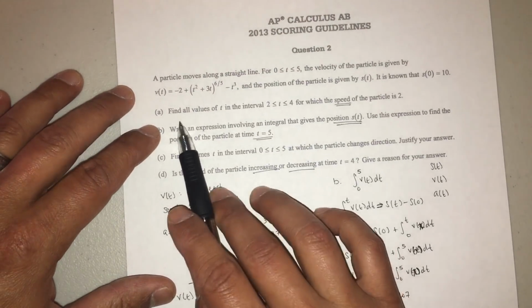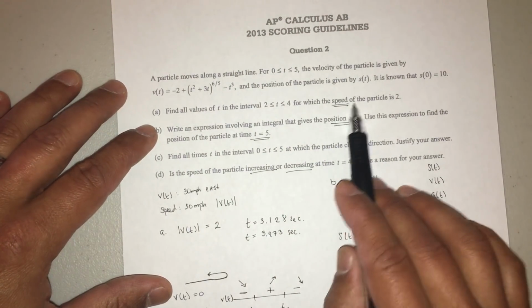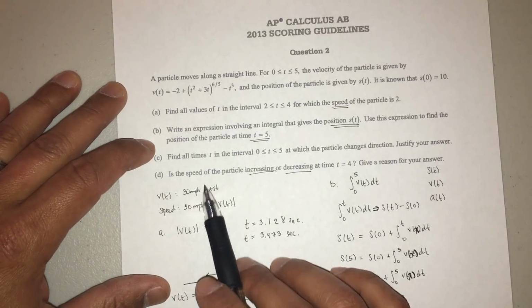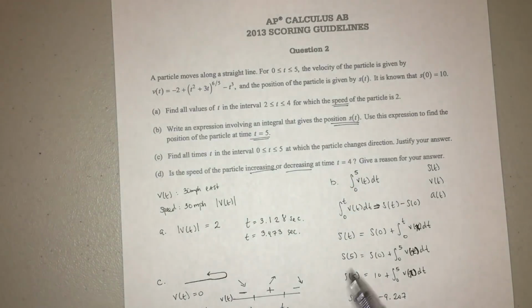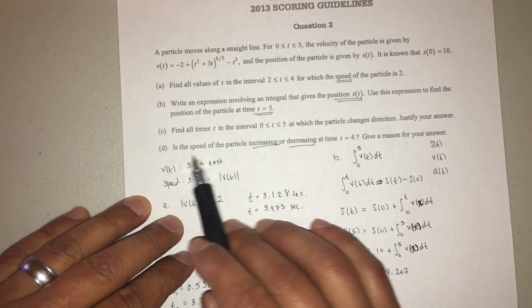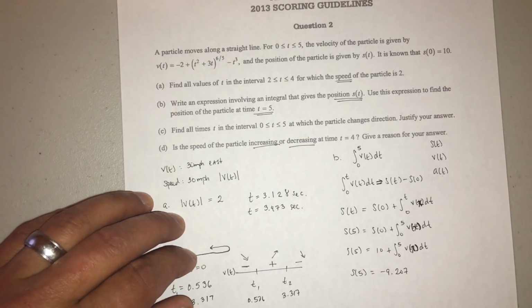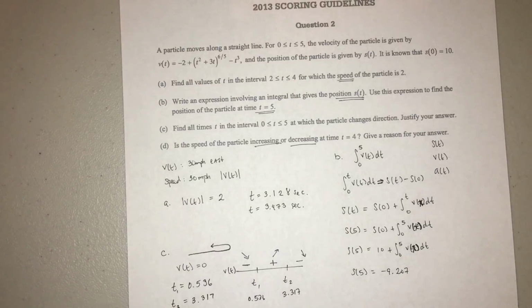You see that? Find all the values of t for which the speed of the particle is 2. Write an expression involving the position. You see how it keeps coming up the same? Look at letter D. Is the speed of the particle increasing or decreasing? So now we're talking about what we are fine-tuning our efforts to, what we are looking at so we can be better prepared for these questions.